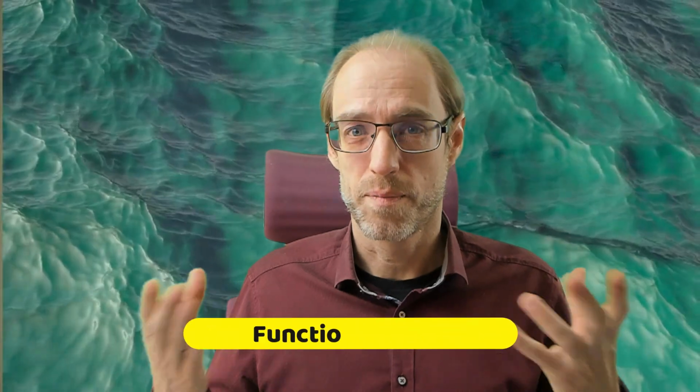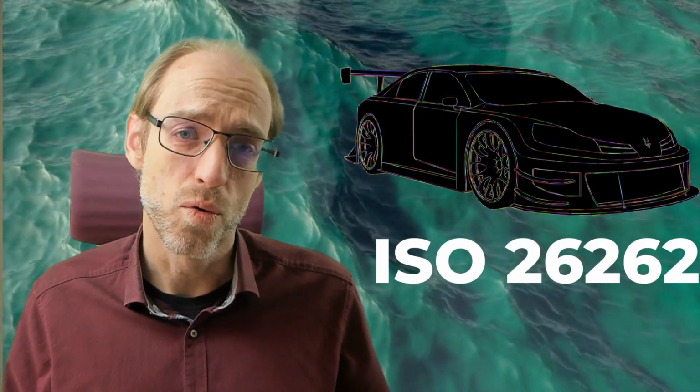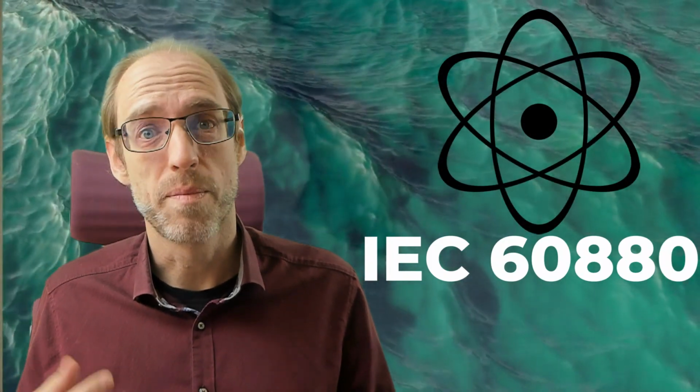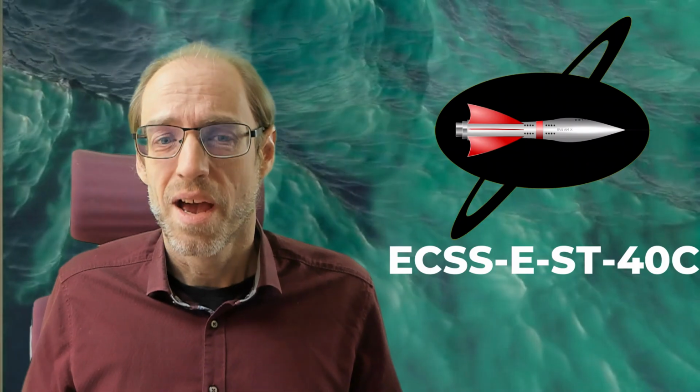When you work on a software project in a regulated industry, you have to follow some norms, particularly around functional safety. When the life of people is at stake, you can't just do whatever you want. You have to follow strict guidelines and processes. For example, there's DO-178 if you want to develop something for an avionics system. There's ISO 26262 in the automotive area. There's IEC 60880 for nuclear power plants, or ECSS-E-ST-40C if you want to go to space. So all of these restrict you.